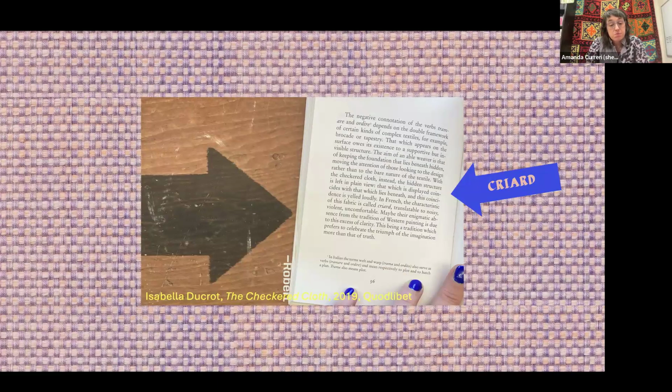I wanted to hype this book that a friend shared with me. Isabella Ducrot is an Italian painter who came to painting rather late, and she's also a textile historian. She's written these little books, and this one's called The Checkered Cloth, 2019. It's just been translated.